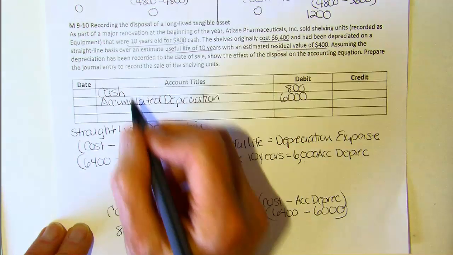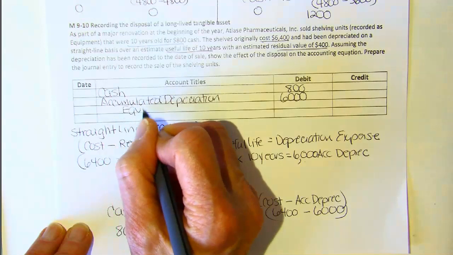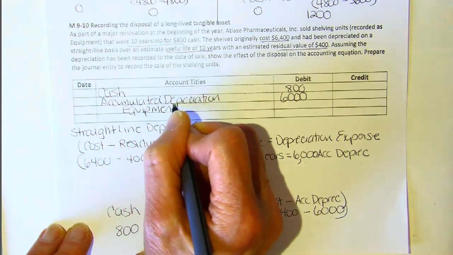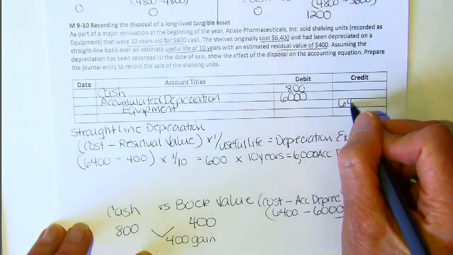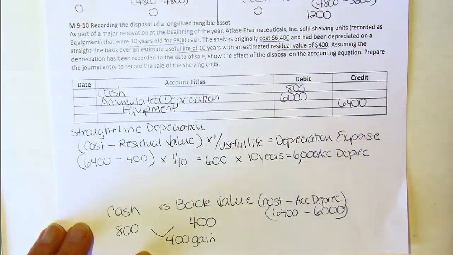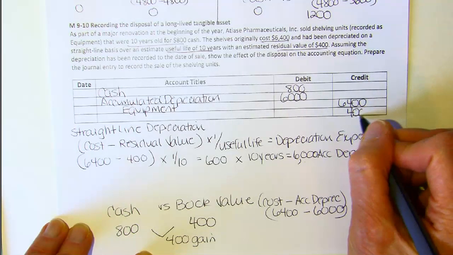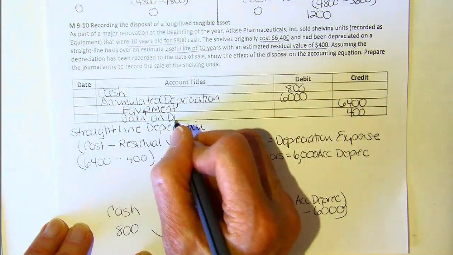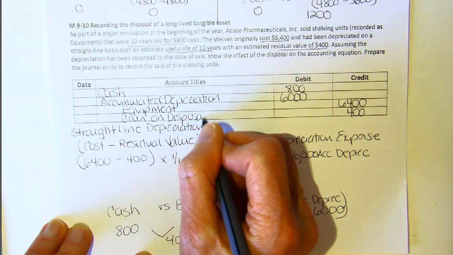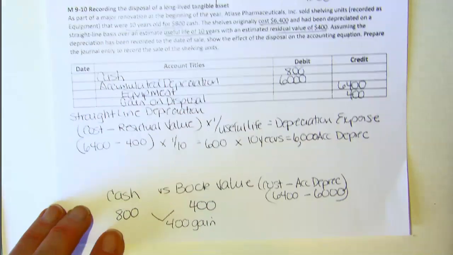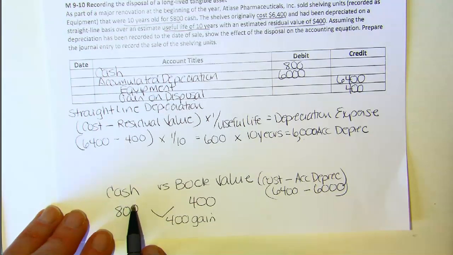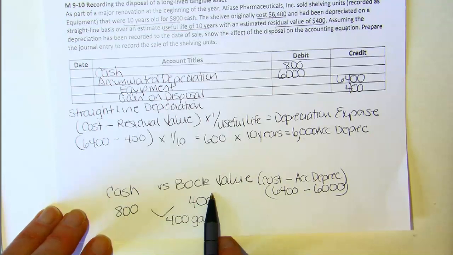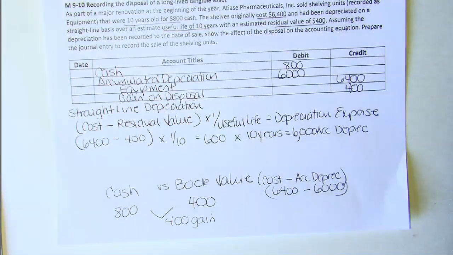We're going to credit the equipment, which is the shelving, for the original purchase price. And then finally we will record the $400 gain on disposal. And remember, the way we calculate a gain is we compare the cash we're receiving to the book value of the asset, which is cost minus accumulated depreciation.